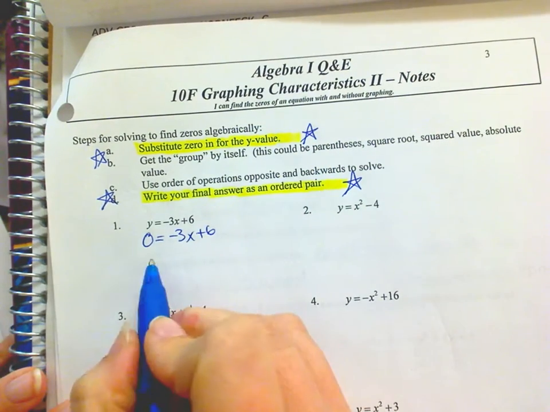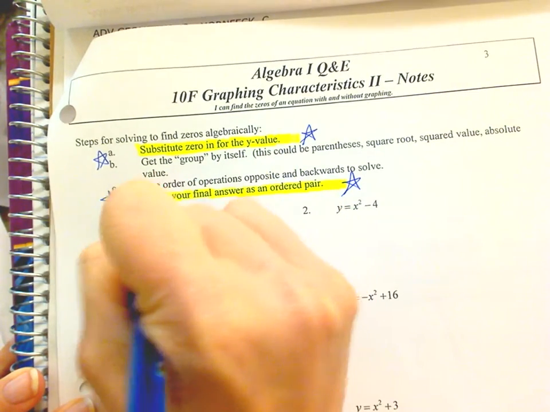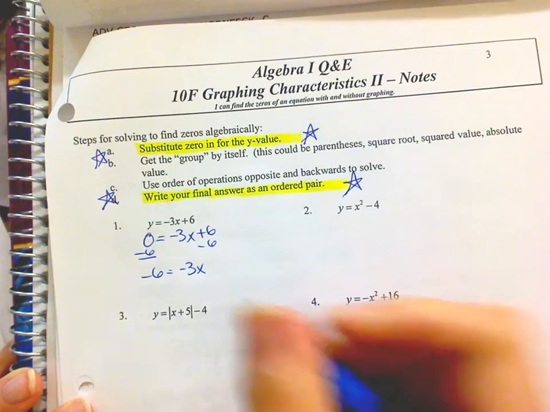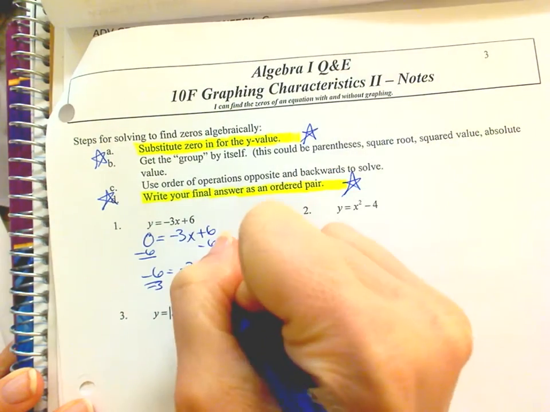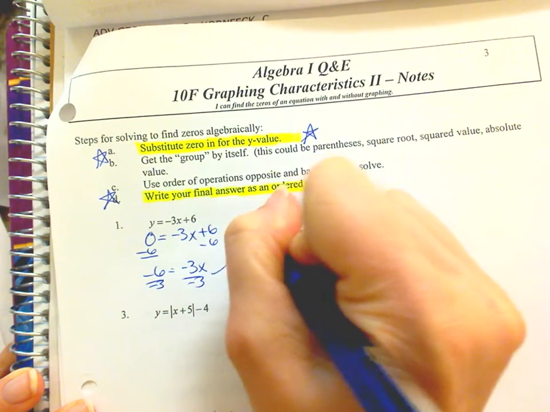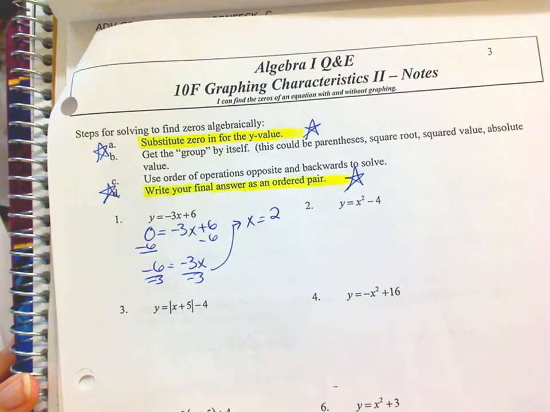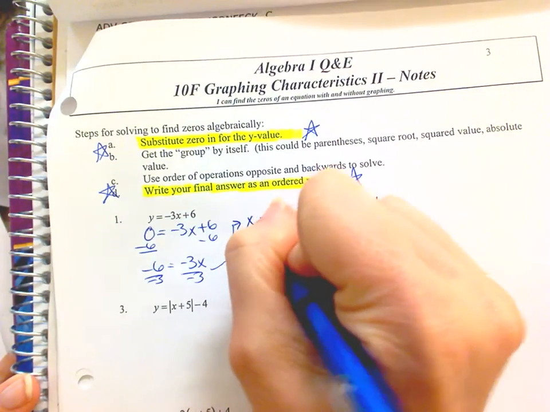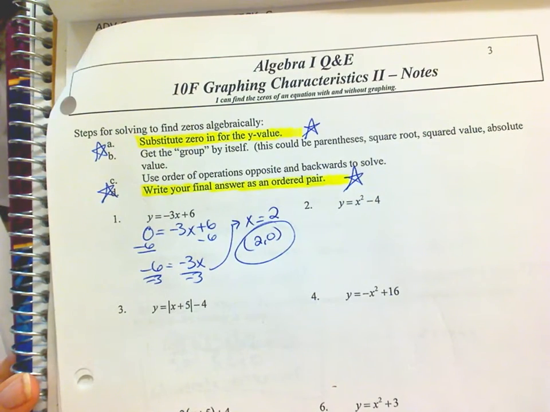All right, so back to number 1. If we're solving this, you just need to get x by itself. So subtract the 6. Negative 6 equals negative 3x. Divide by the negative 3. We're going to get x equals 2. However, it wants to know the 0. Where would this cross the x-axis? It would cross the x-axis at 2, 0. That is your final answer.